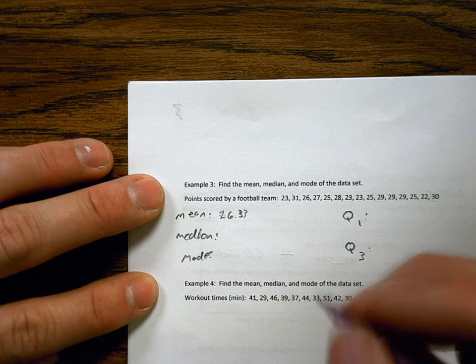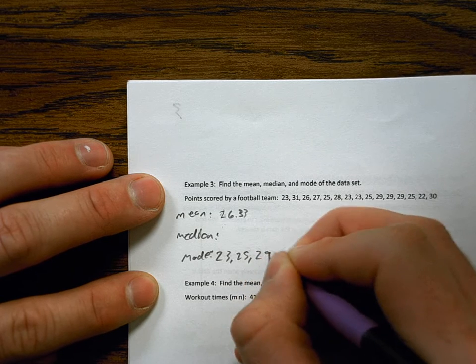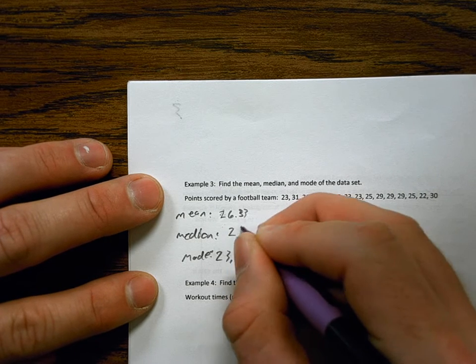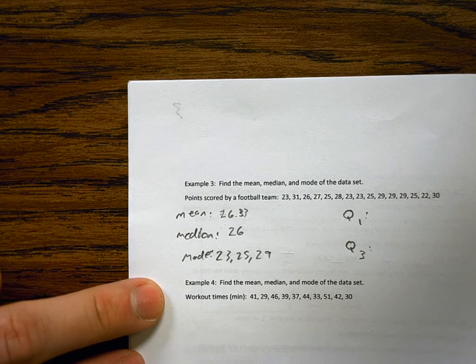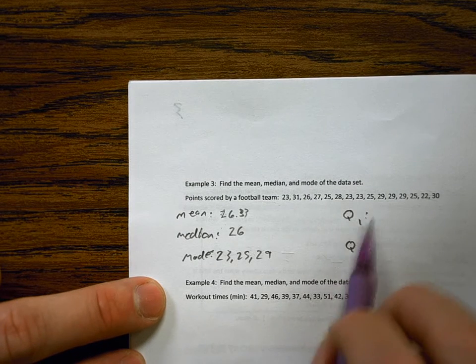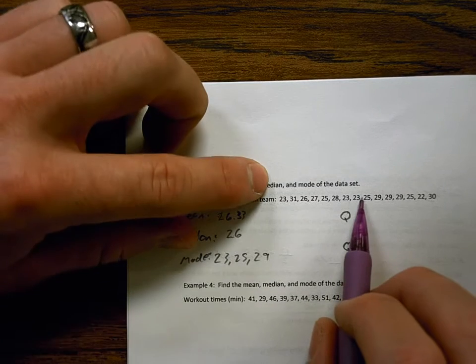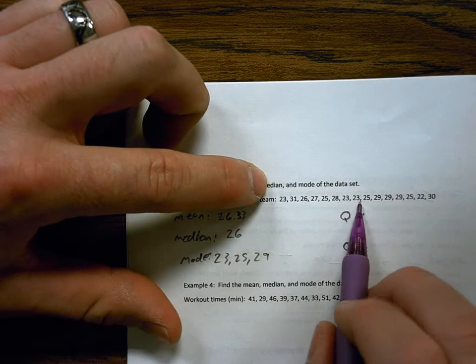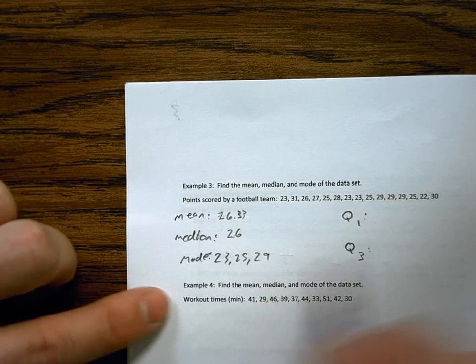Mode, you'll get 23, 25, and 29. Median, you'll get 26. Once you have the median, then you'll be able to find quartile 1. Quartile 1 is the median of the lower half, which is between the median, 26, and the lowest value.